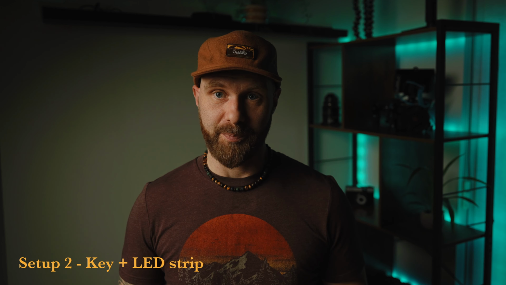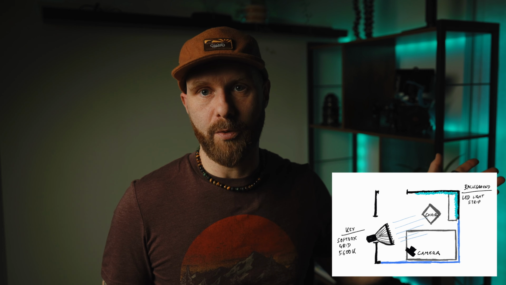So here is setup number 2. Still the same key light, and now I just added some cheap LED strip lights from Amazon, about 20 bucks or so, just to add some depth to the shot and introduce some color.